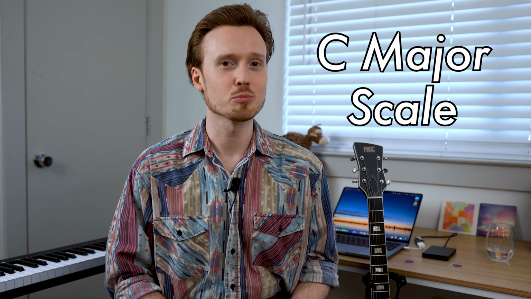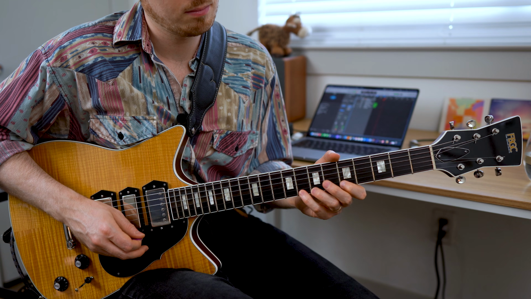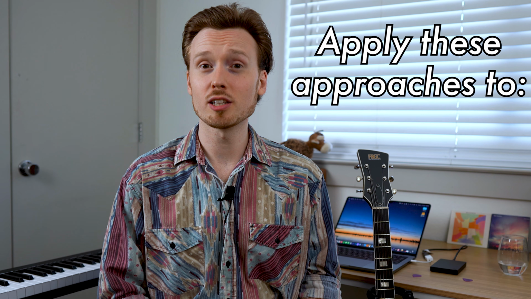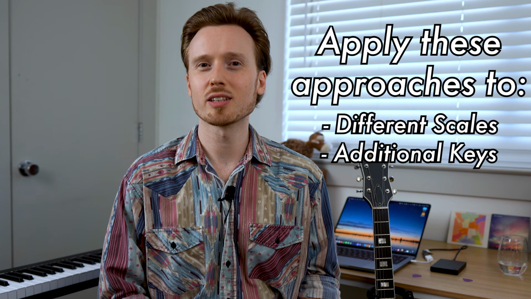All of our scale examples today will be utilizing the C major scale, which sounds something like this. But you can certainly apply these approaches to different scales and scales in other keys as well.